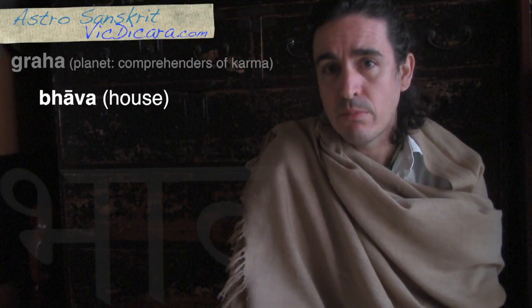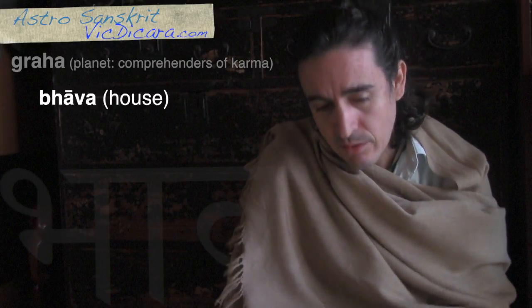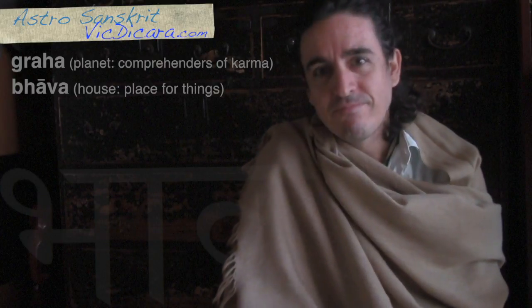Now let's look at the word bhava. This comes from the most important Sanskrit verbal root bhu. Bhu forms bhava, which means to exist. And bhava forms bhava, which means a place of existence, like a house. That's actually what it's used for. It's used for the astrological houses. So the house is a place where you exist. And the bhavas are the places in the sky where the planets exist. So those places are called the bhavas. Simple, right?